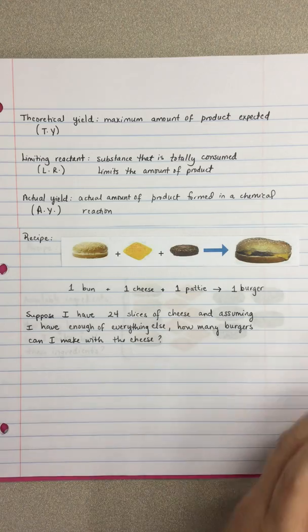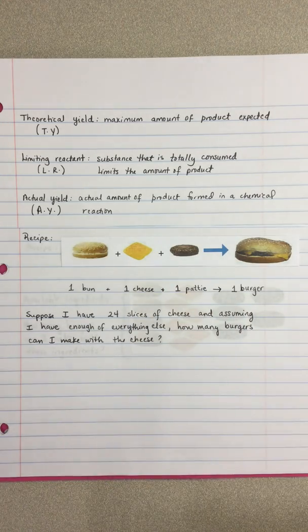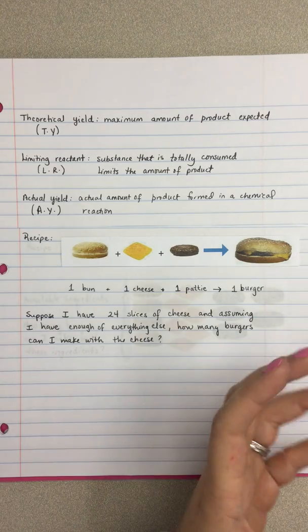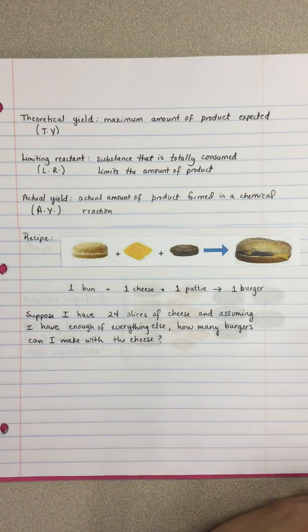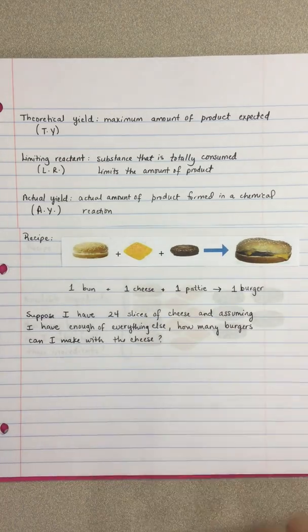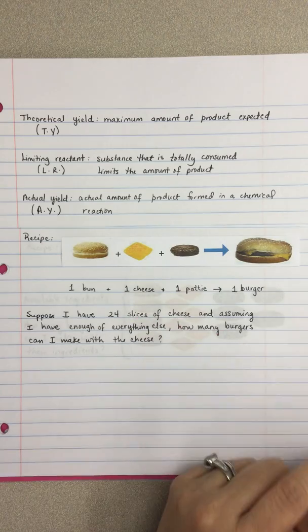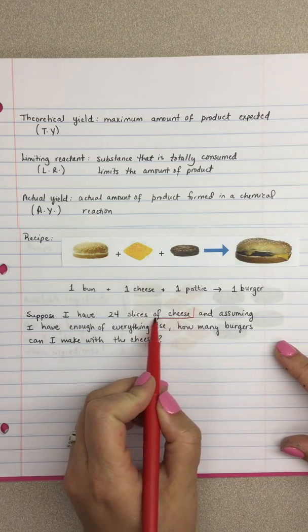Now, in this equation here, you are going to assume that I have plenty of the burger buns, plenty of the patties, but I only have 24 slices of cheese.